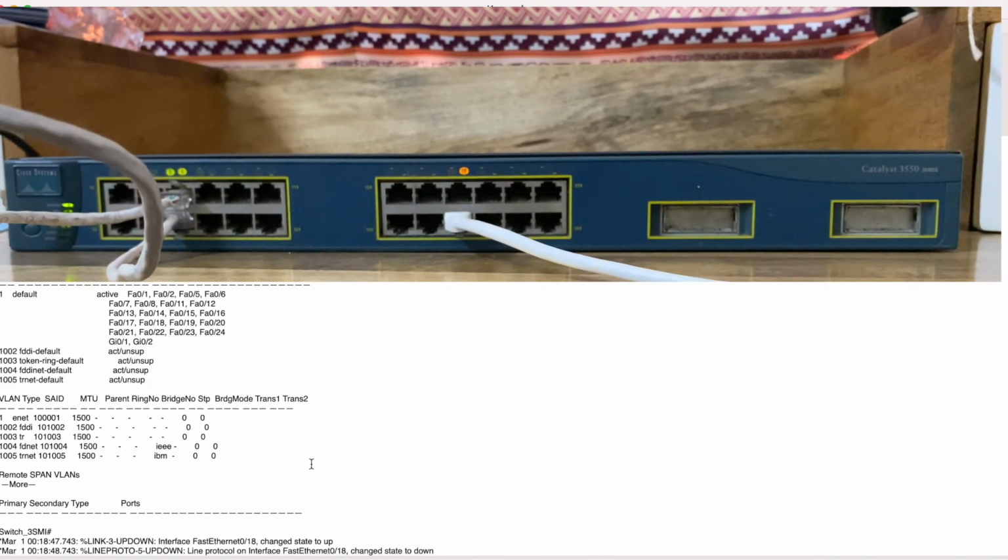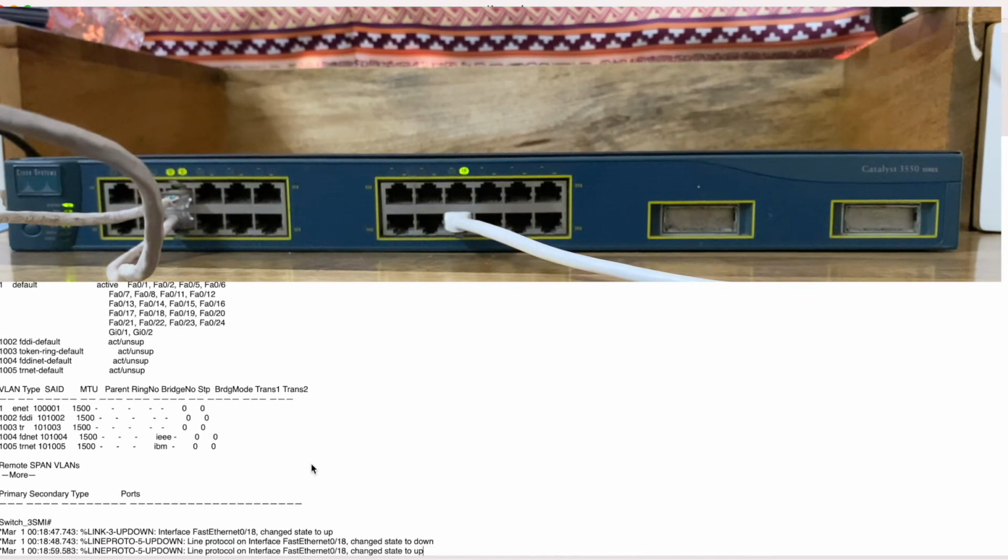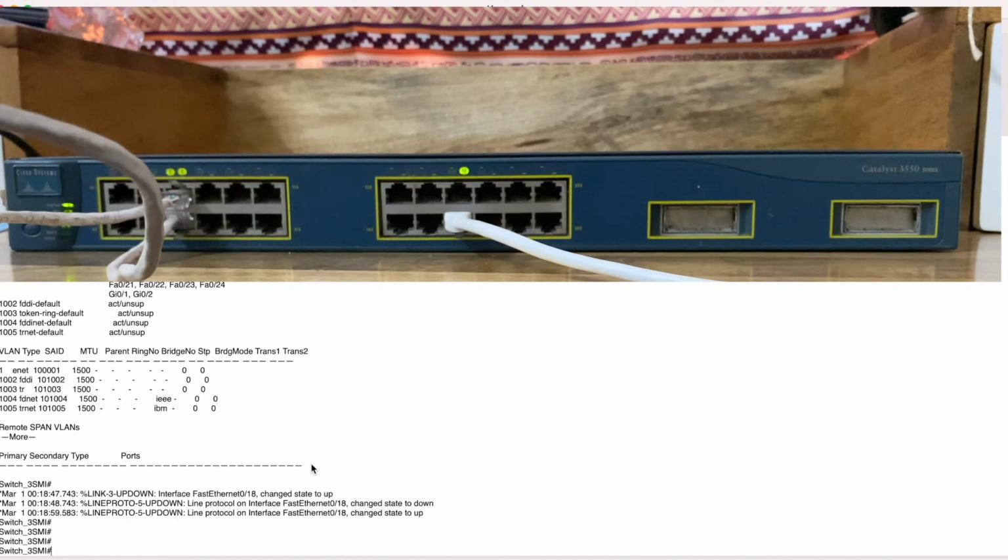Okay, so you see that this PC is connected on FastEthernet 0/18. Now the port has come up, it is green, and if you look closely, the LEDs on port 5 and port 6 are also blinking insanely. So it looks like there is huge traffic coming over that port, and it looks like we have achieved something called a layer 2 loop on this particular switch.